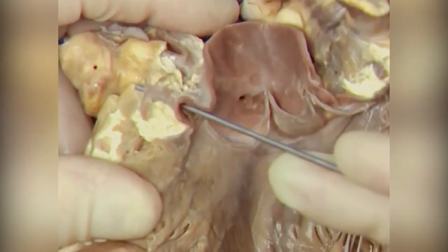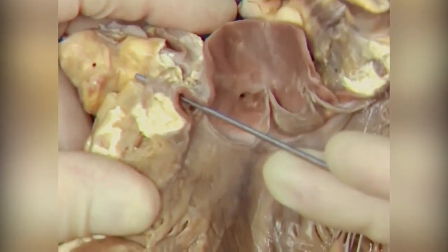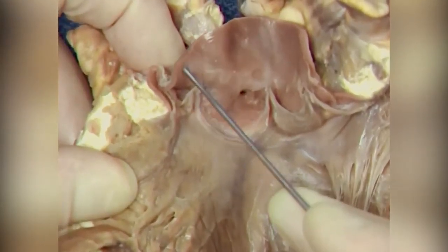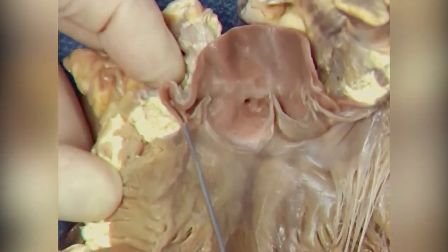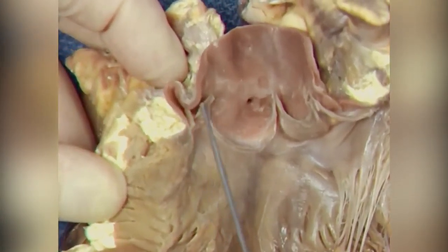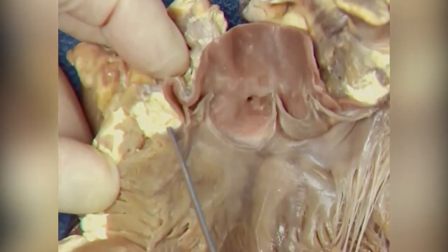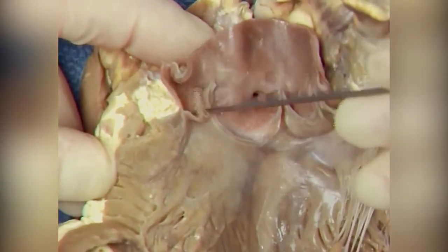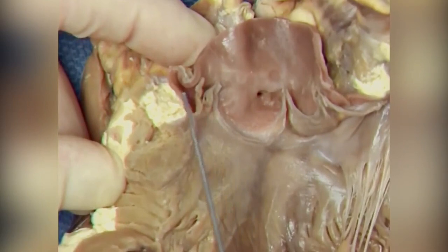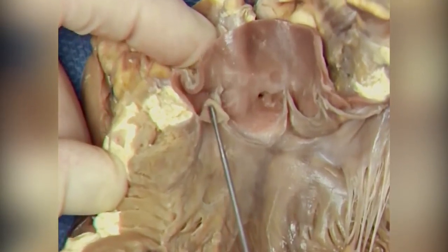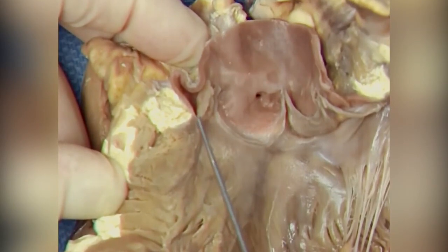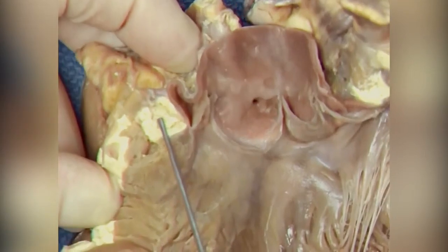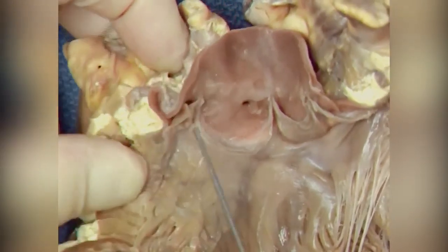Here is the origin of the left coronary artery, the main stem of the left coronary artery, from the left coronary aortic sinus. And here you can see how that left coronary aortic sinus is supported by the musculature of the ventricular wall. And at the particular level in which we have cut across the left coronary aortic leaflet, you see that the leaflet is coincident with the anatomic ventriculo-arterial junction that is marked here by the epicardial fat.